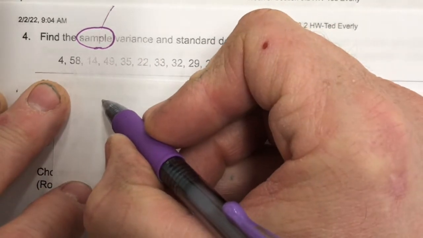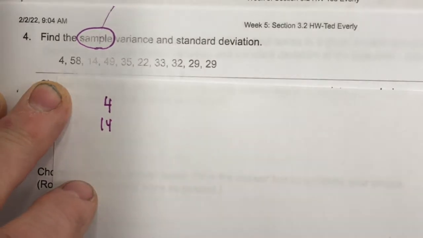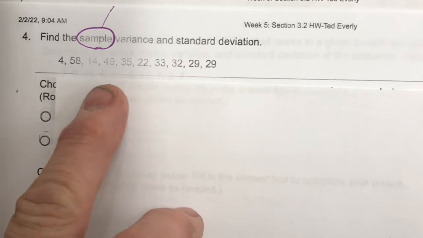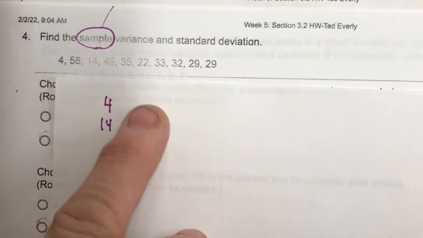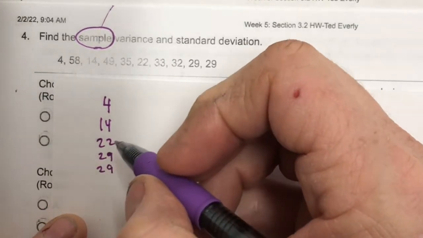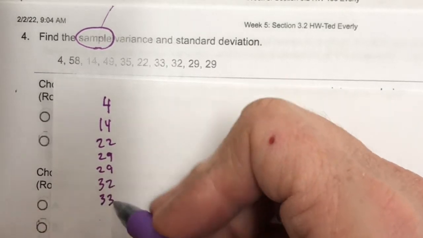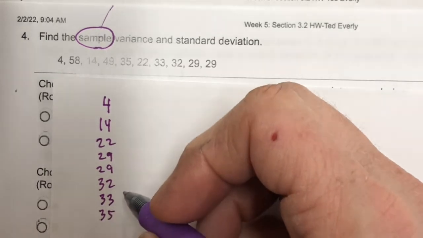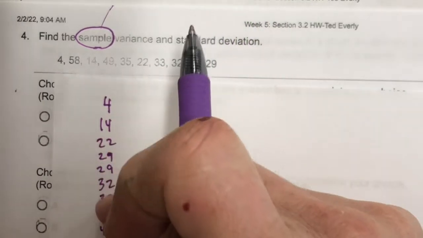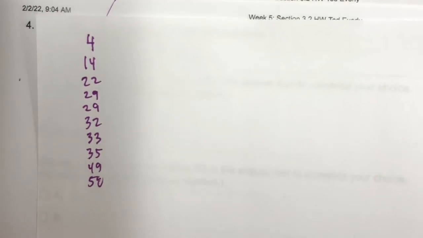So we got a 4, we got a 14, we've got a, let's see, 29. Is 29 next? No, there's 22. 22, and I got two 29s. All right, then I got a 32, a 33, and then a 35. I got a 49 and a 58. Let's see here, 2, 4, 6, 8, 10. So we got them all. So there they are. Okay, and we wrote it up there.